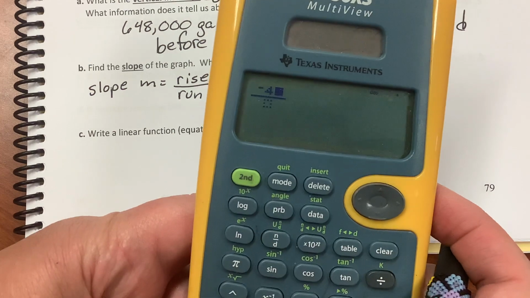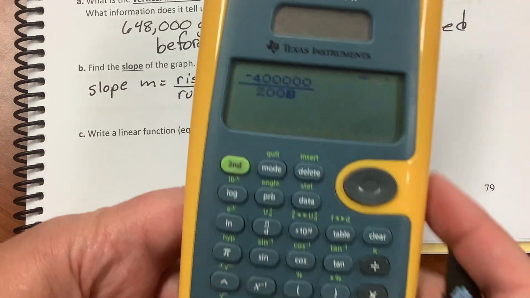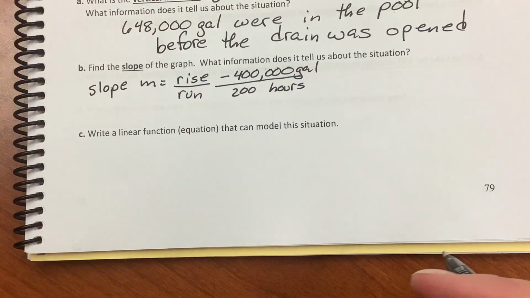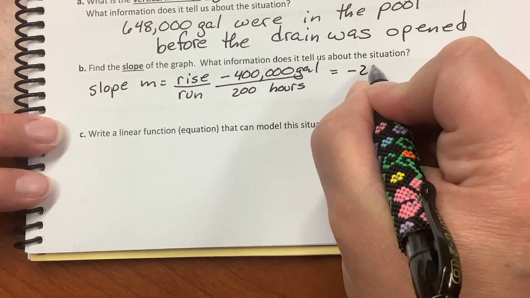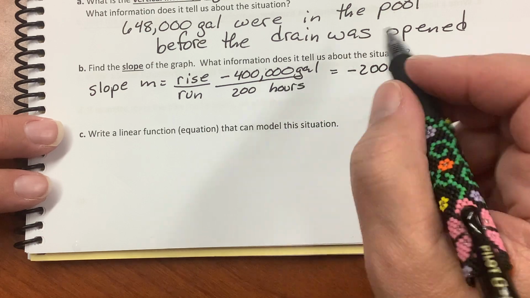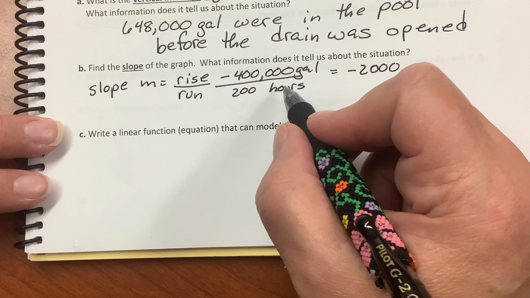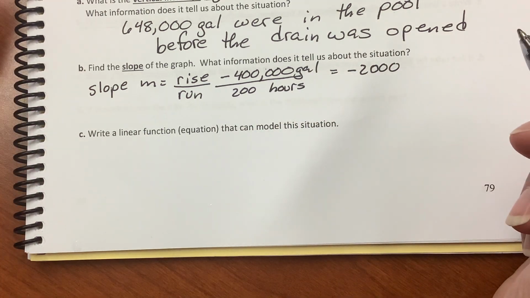So negative 400,000 over 200 hours is negative 2,000. Negative 2,000. What does that mean? Well, I have to put the units. Gallons over hours, or gallons per hour, because this is really over 1 per 1.